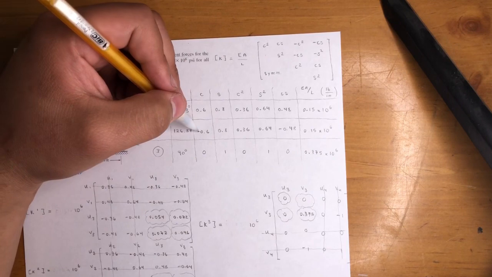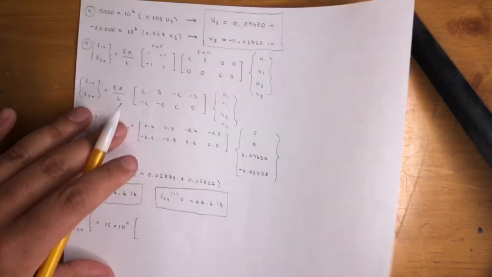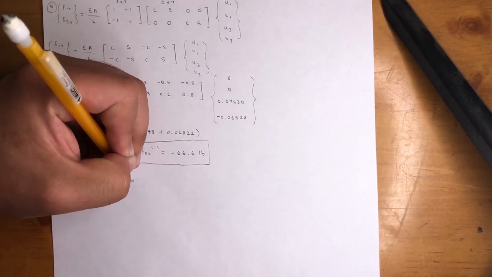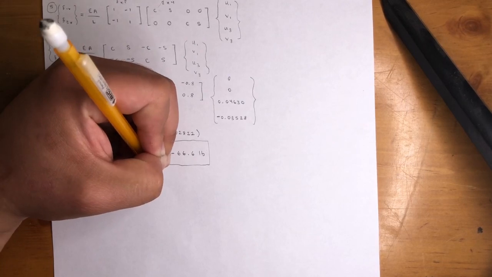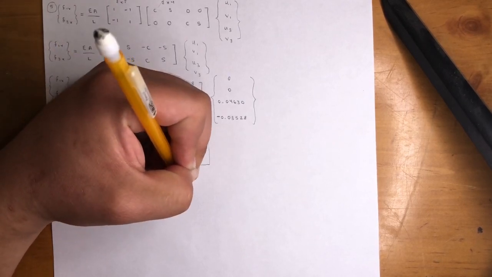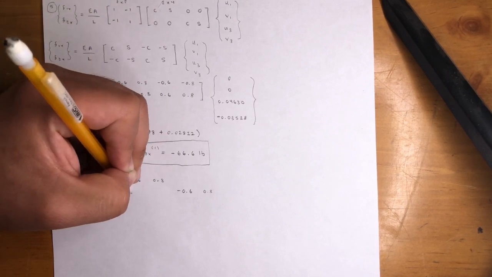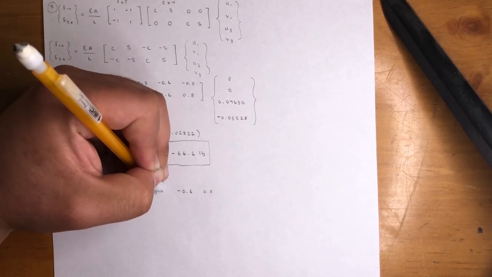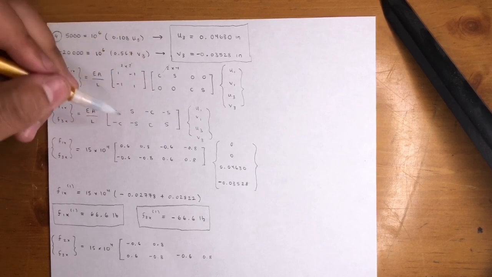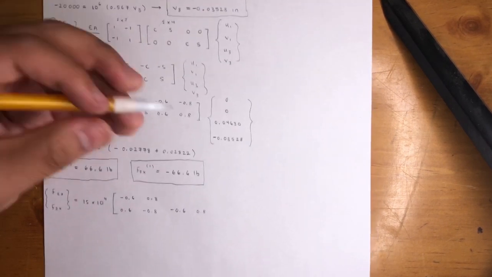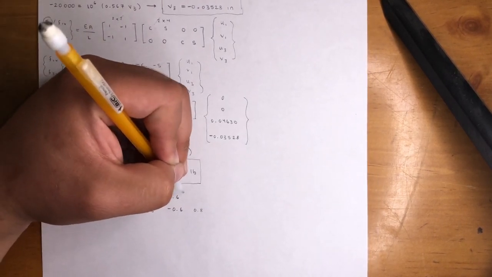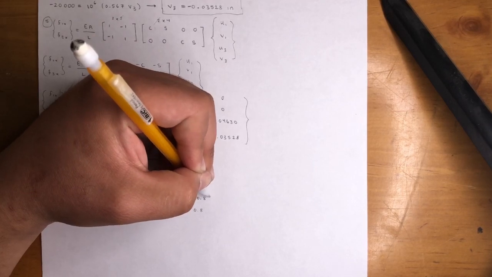It's negative 0.6 and 0.8. So it's negative 0.6, 0.8, negative 0.6, 0.8. So sine switched, so 0.6, negative 0.8. I'm just following this formula, this one right here, okay? The signs just switch, 0.6 and negative 0.8.